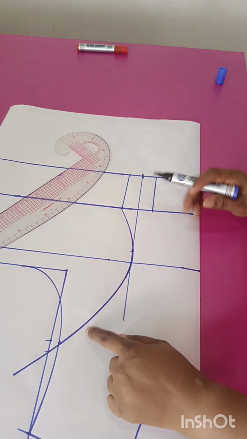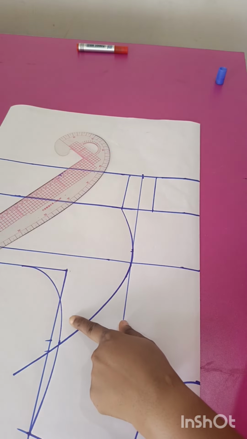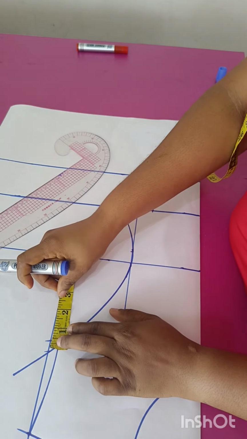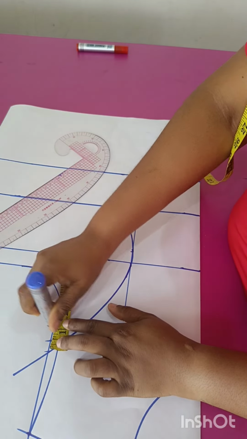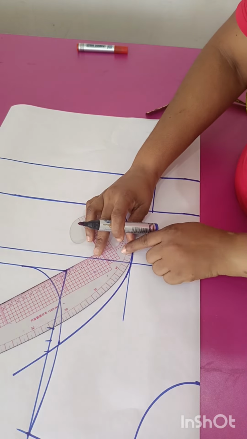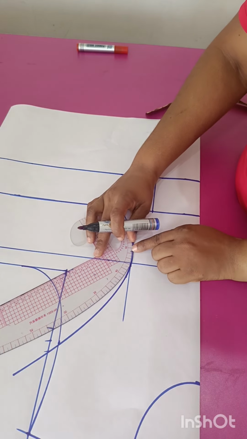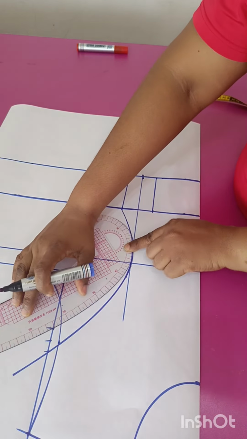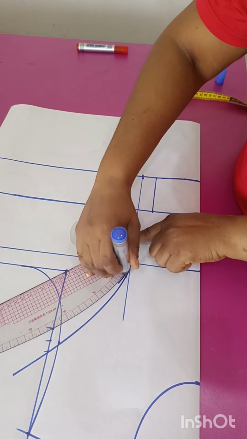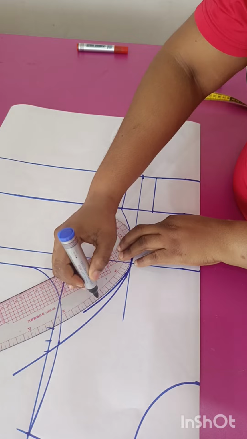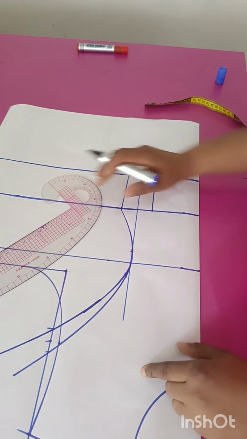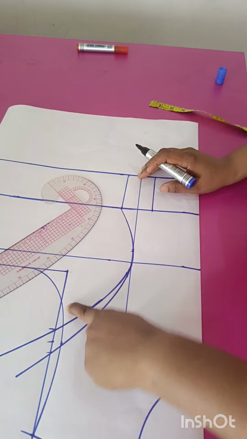So now we are going to remove our armhole dart. We are going to remove just 1 inch. Personally, what I do is just 1 inch. So I will just mark 1 inch down. And I will still use the same ruler to blend it up. But this time around, as I'm blending it, I will extend it. So what we have removed here, we are going to replace it here.